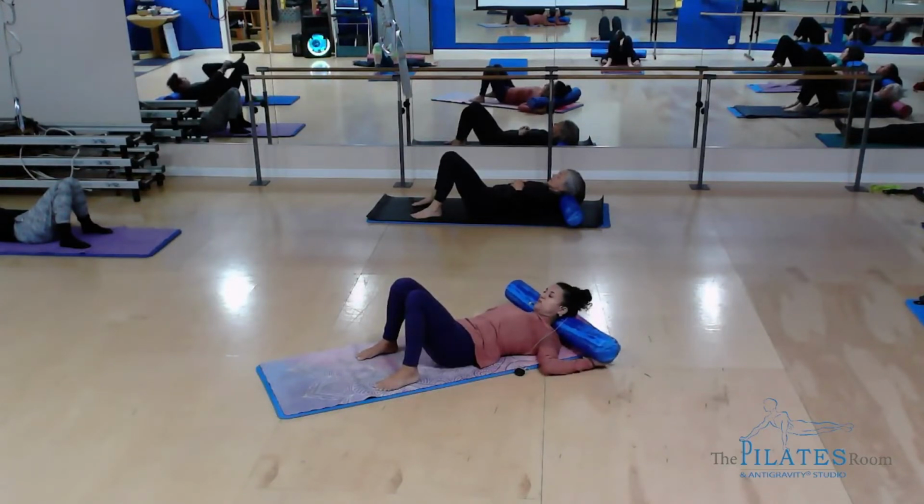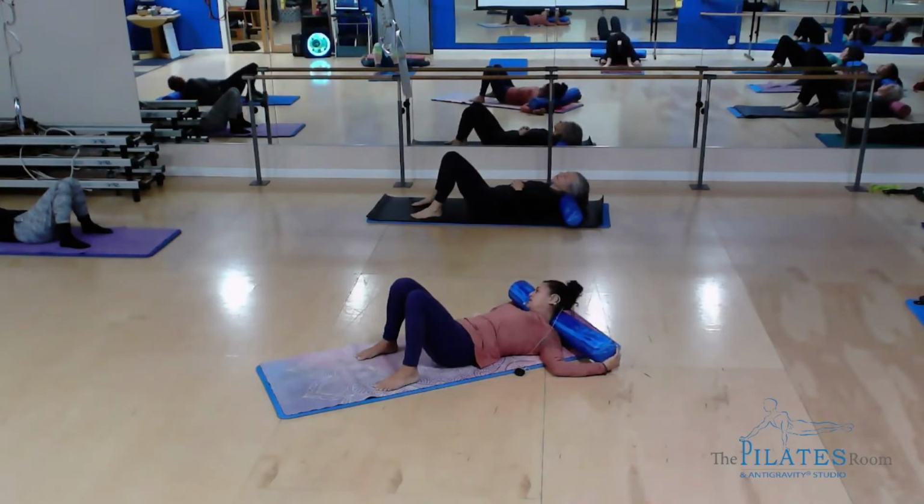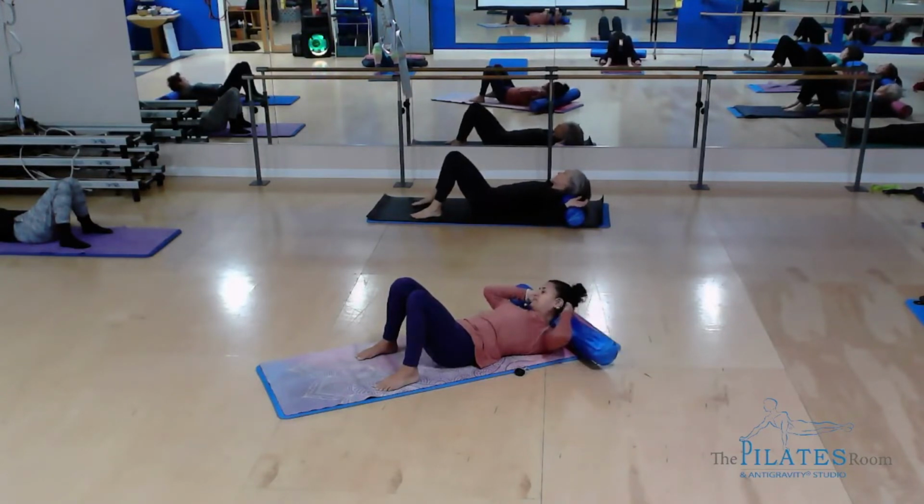You may have to hold the roller here, lift your chin just a little bit, and then roll side to side across the base of your head. So you're just turning your head side to side, putting pressure on one side of your skull, the other side of your skull, back and forth.